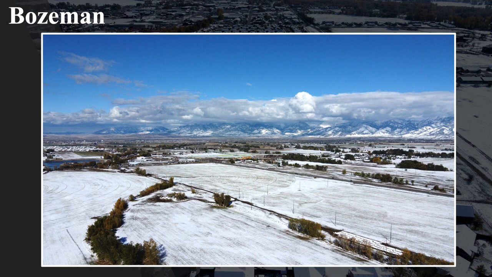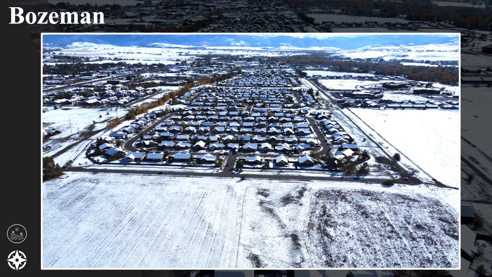This aerial photograph is looking to the east, looking back at Bozeman, and it illustrates the close proximity of the city of Bozeman to these agricultural lands that are under intense development pressure in Gallatin County. In addition, this photograph illustrates how topography, the mountains to the east of Bozeman, limit development in that direction. This is an example of a low-density residential subdivision located in an unincorporated community within Gallatin County.